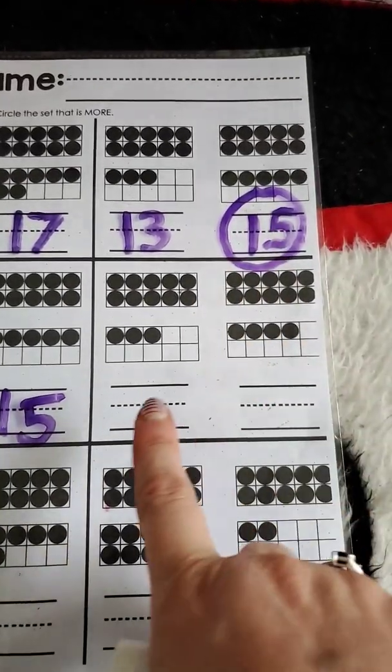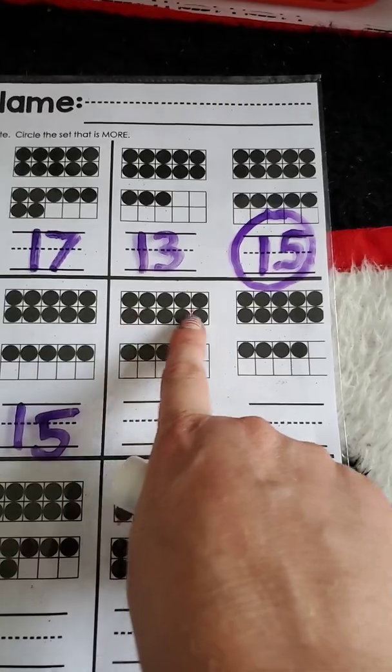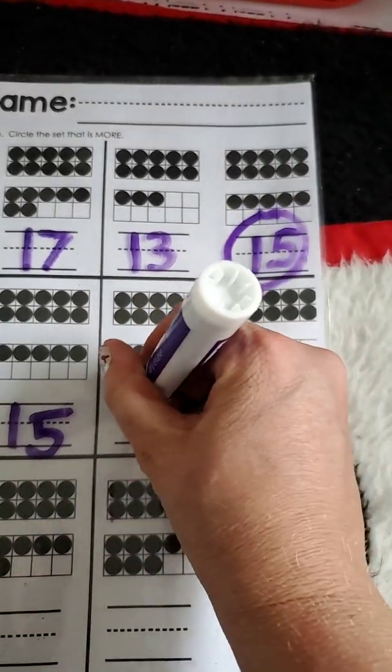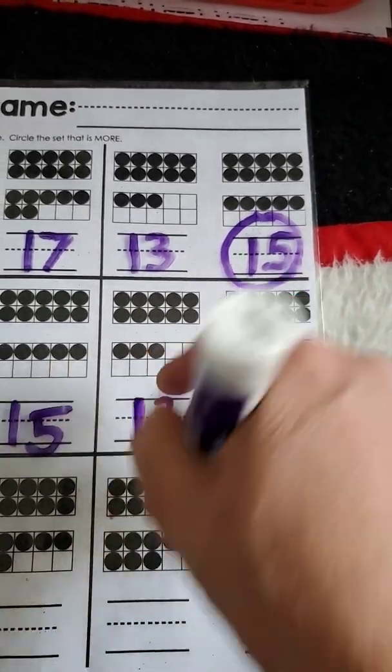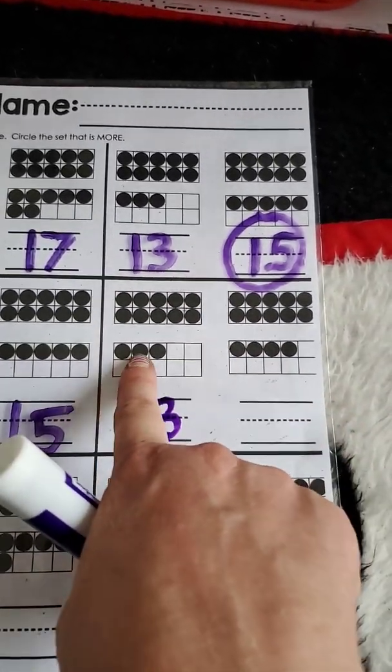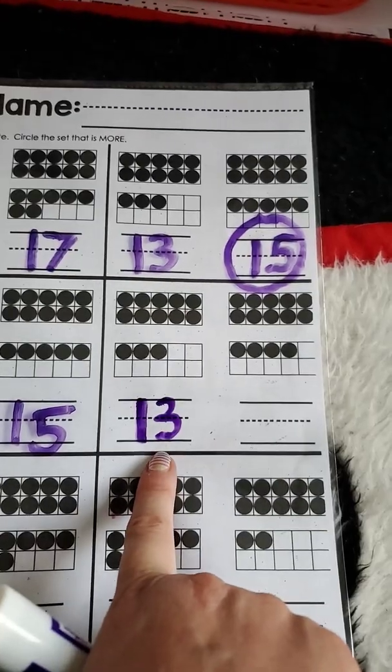All right, guys, let's go ahead and do it together. We know that this is 10, so I'm going to put my 10. Let's count how many ones we have. 1, 2, 3. Oh, there's 3. So that's 13. So 10, 11, 12, 13. So I wrote the 13.